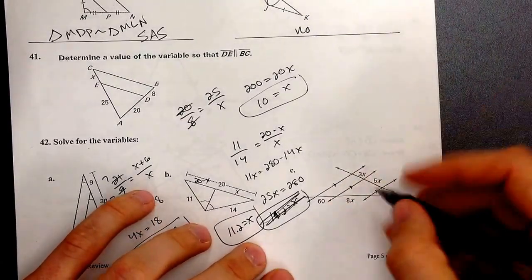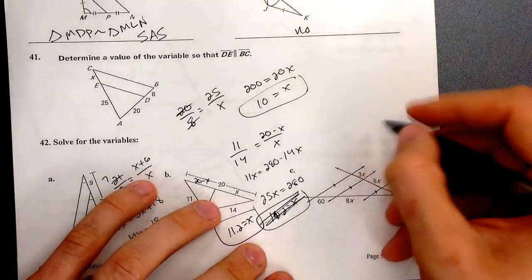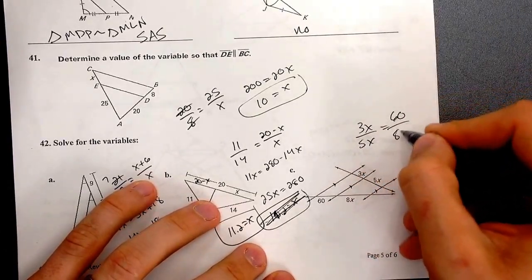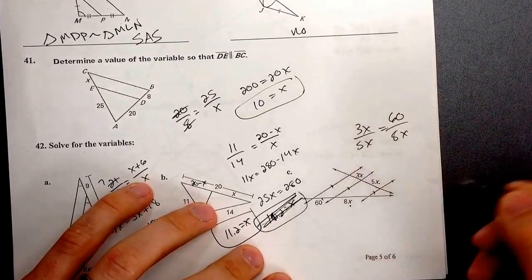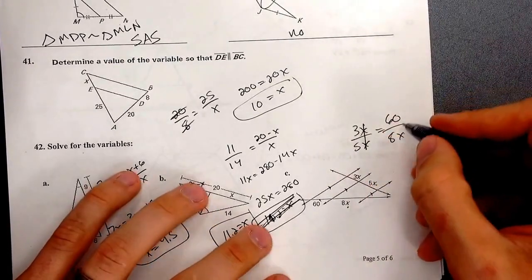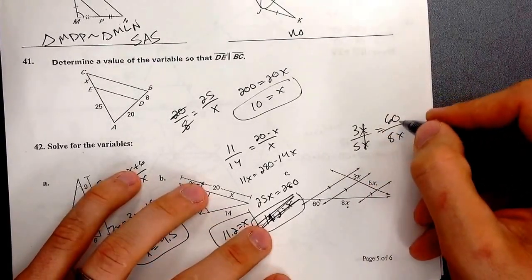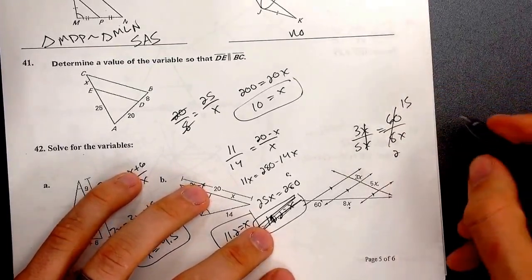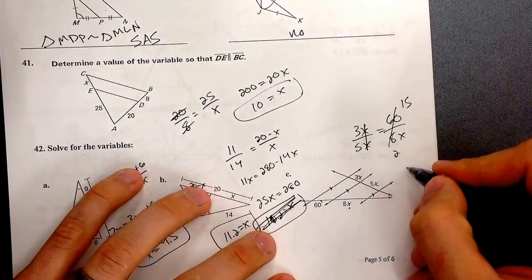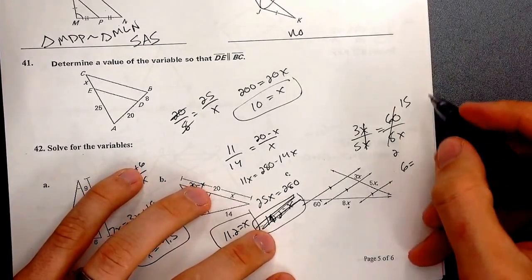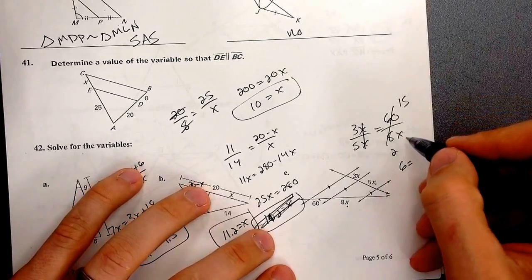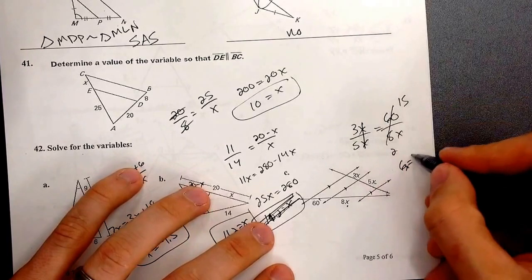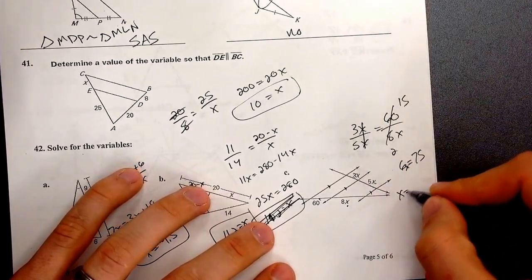This last one, parallel lines, all of it's going to be proportional. So I'll have 3x is to 5x, just like 60 is to 8x. So 3 to 5, just like 60 is to 8. The x's cancel. Can I pull a 4 out? I can pull a 4 out of there, so I'll have 15 and 2. Then I'm going to cross multiply. 6x is equal to 5 times 75. X is going to be equal to 12.5.